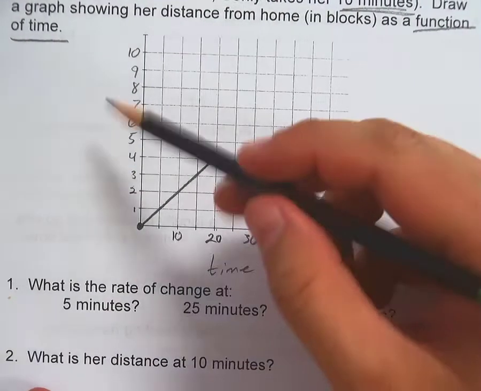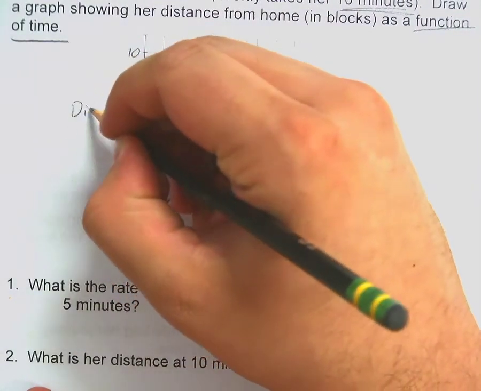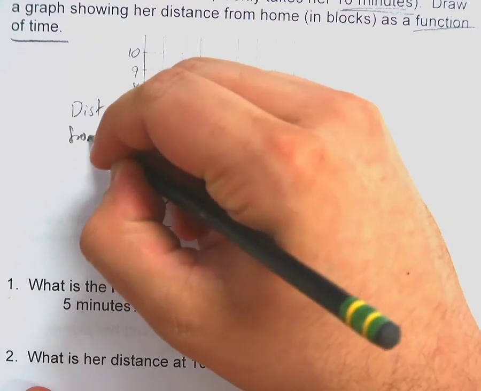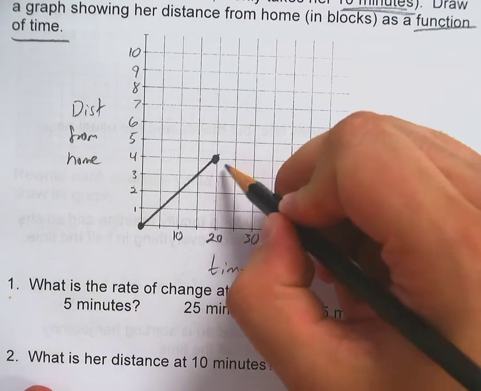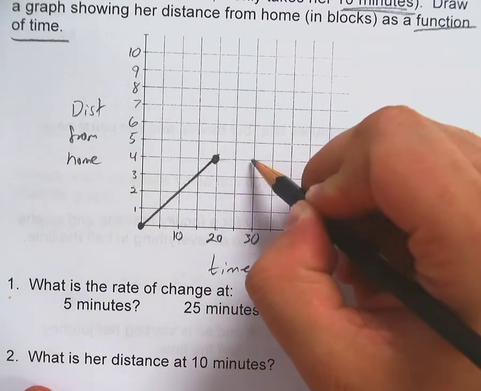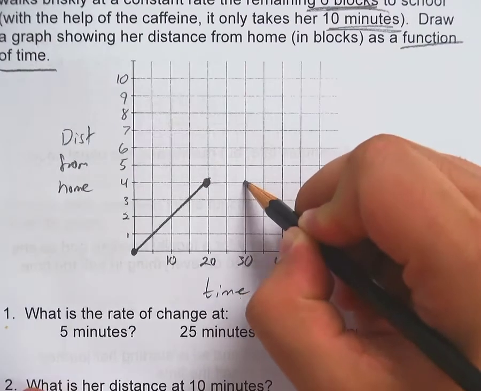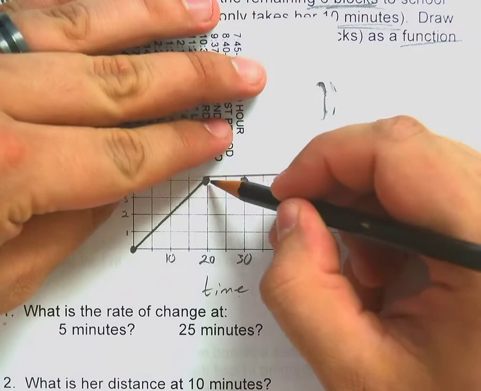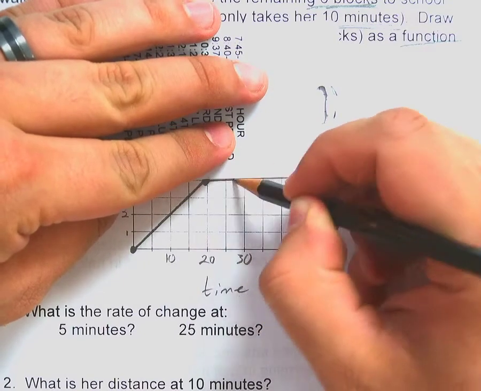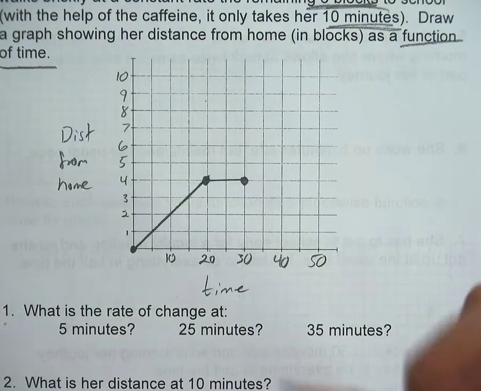So this is her distance from home, right? This is how many blocks. So for 10 minutes, she's not going anywhere. It says that for 10 minutes, she's sitting down drinking her tea. Or her whatever, her mocha super chunky whatever.